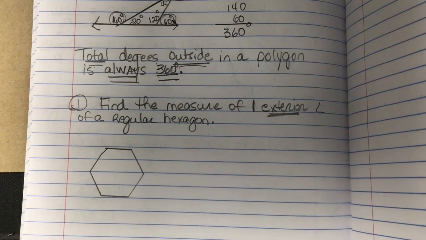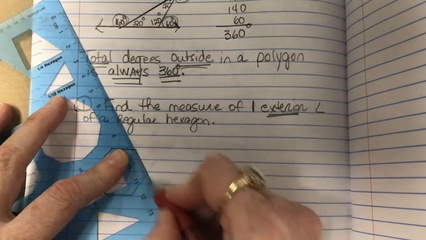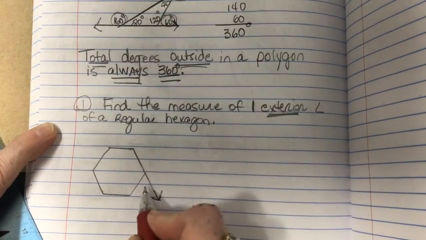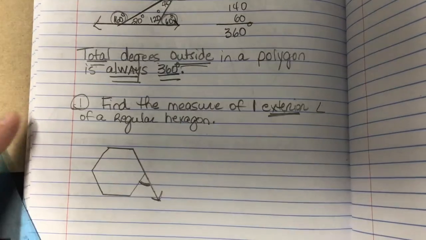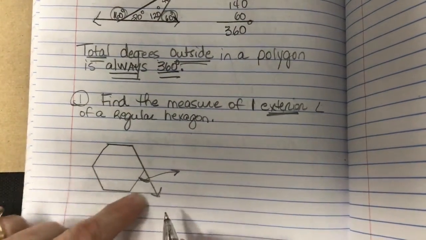And it wants to know one of the angles. Now, all the sides are the same, all the angles are the same. So we're going to take the edge of our geometer and we're going to extend this one. Okay, so it wants to know that angle right there. One exterior.